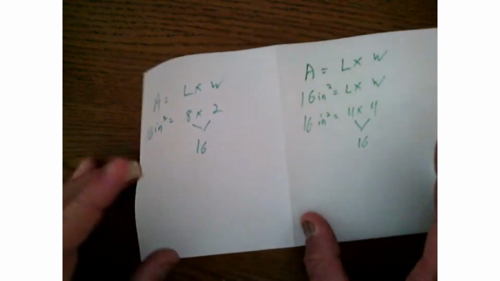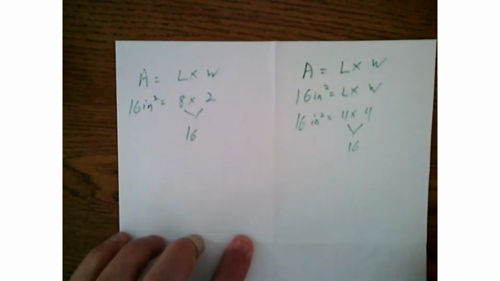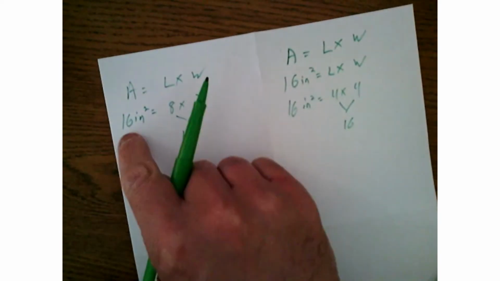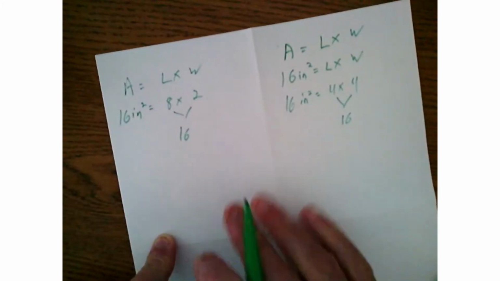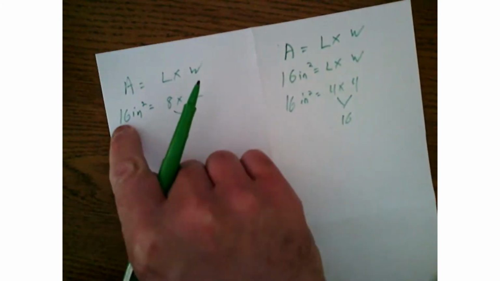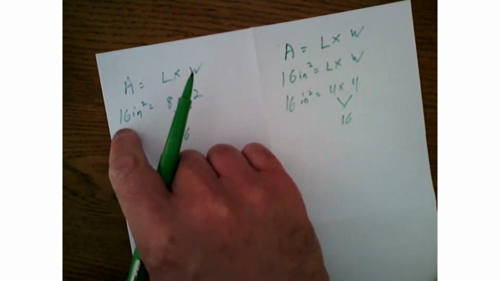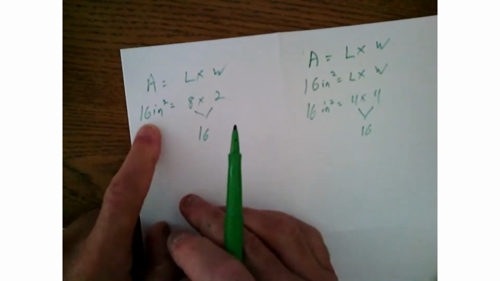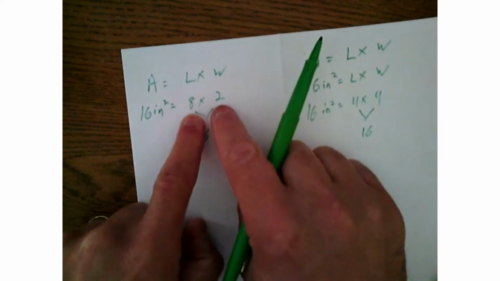All right, so now you as the artist decide to do something crazy. You want to make a much larger painting, and you want to double the length and double the width. And you want to find out what your new area is going to be. Now, a lot of kids get confused and just go ahead and do 16 times 2 is 32. That's not how you find it. They didn't ask you to double the area. They asked you to double the length and double the width.